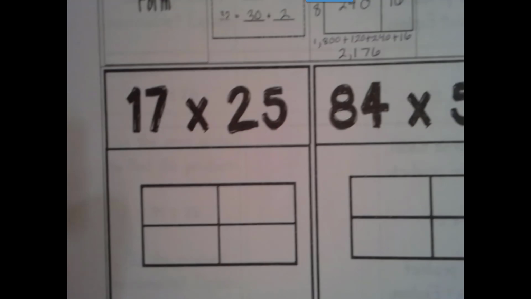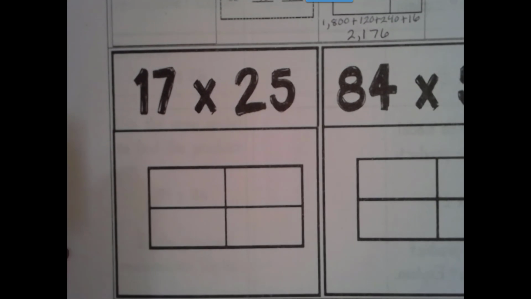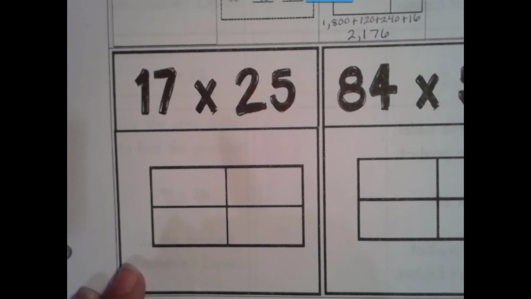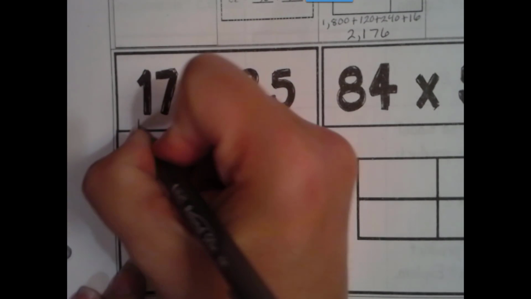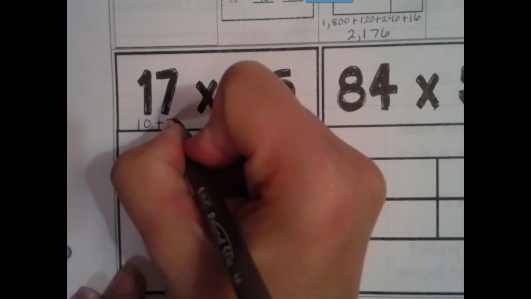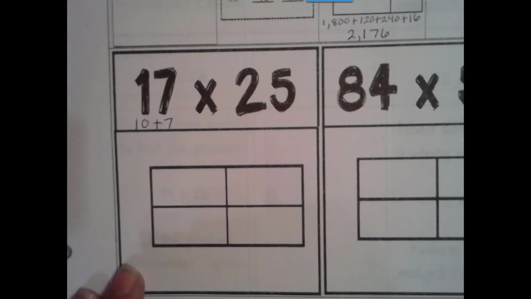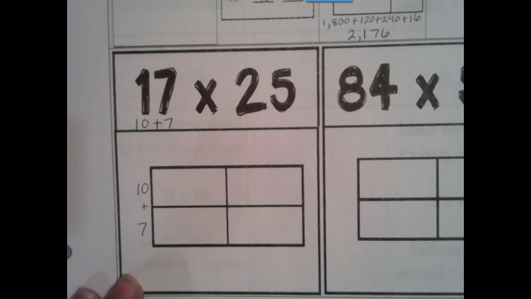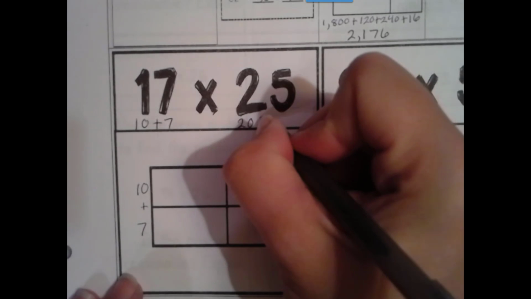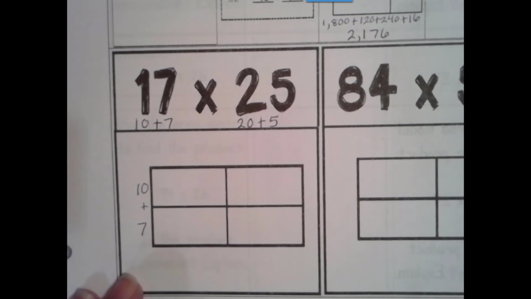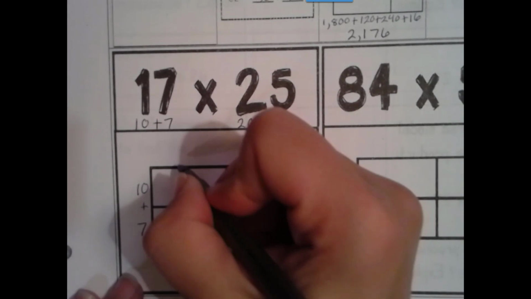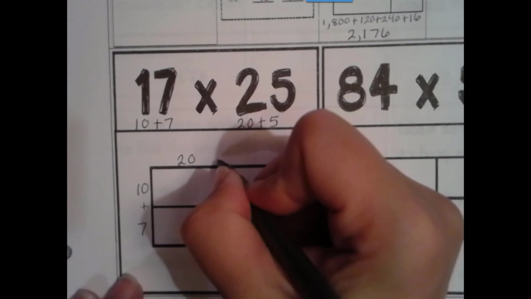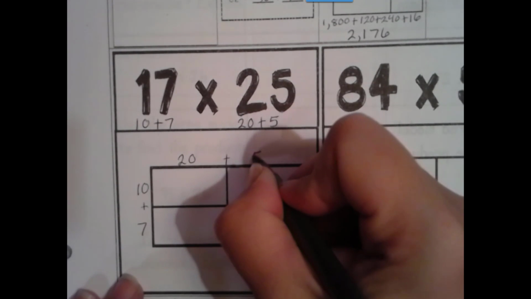All right, so let's look at this first one here. 17 breaks up into 10 plus 7. So 10 plus 7 here. And then this breaks up into 20 plus 5. So we get 25 here.